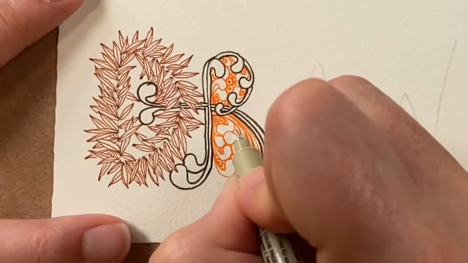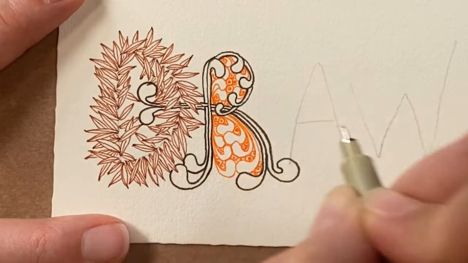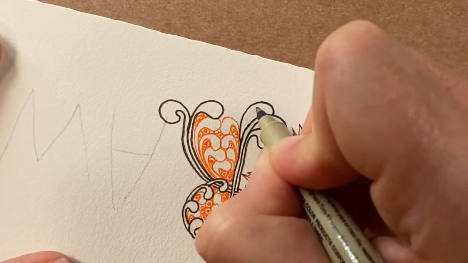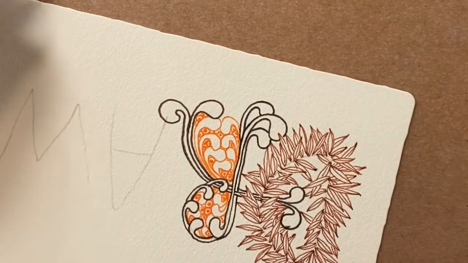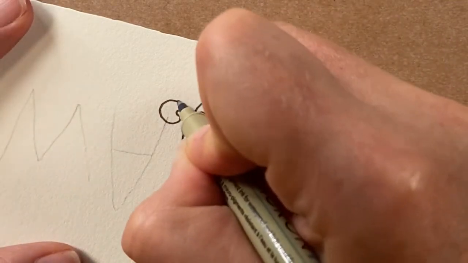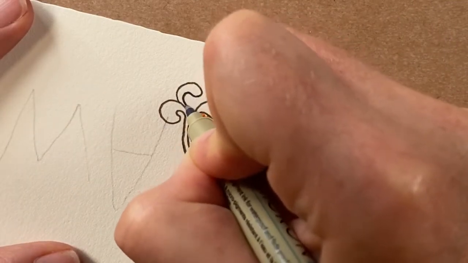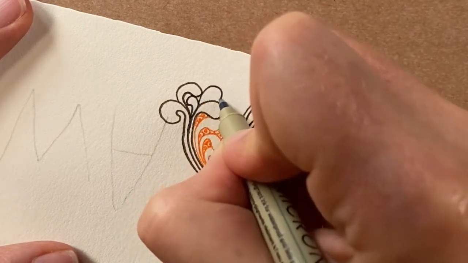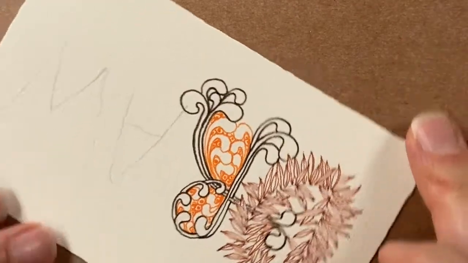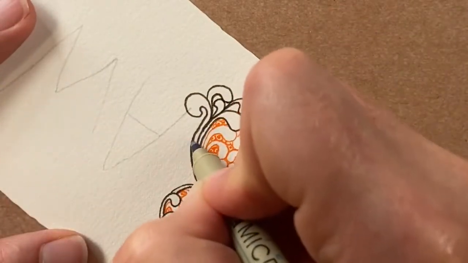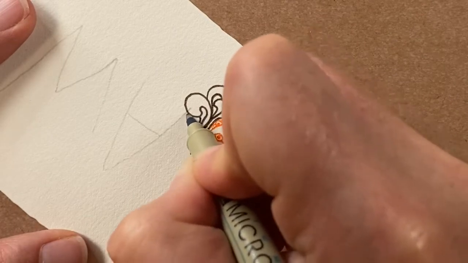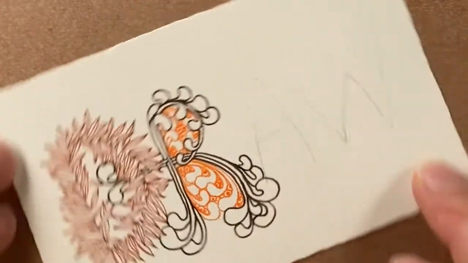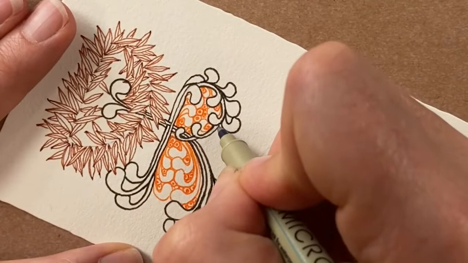It's the idea of you can kind of go back and forth, figure out what works with your composition. It just seemed a little too plain, you know what I'm saying? I actually love that outer layer.